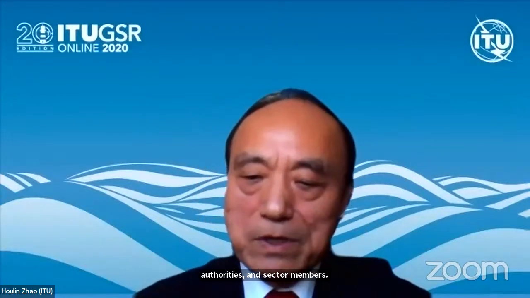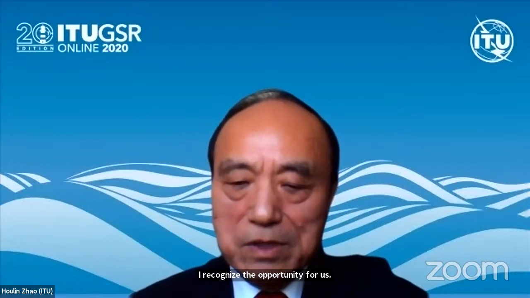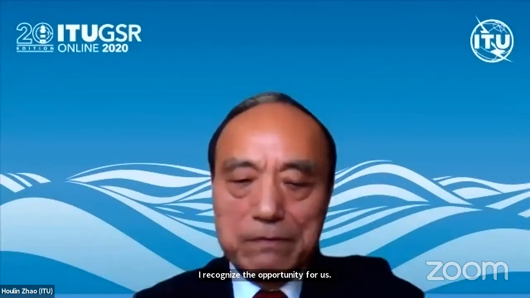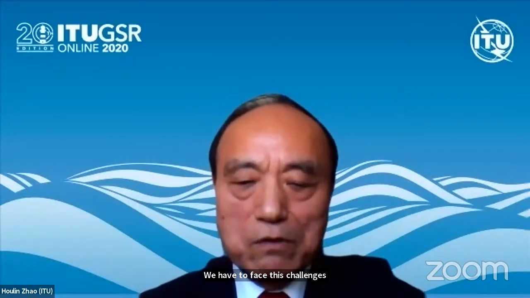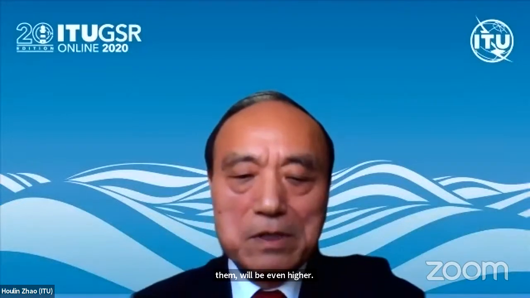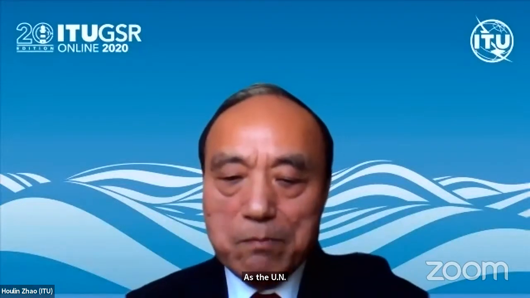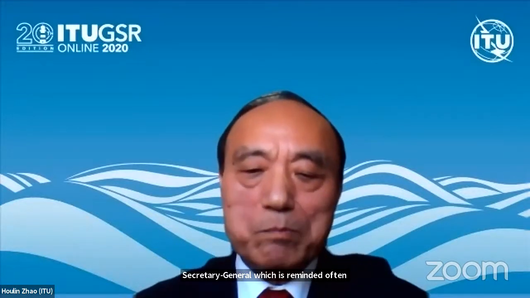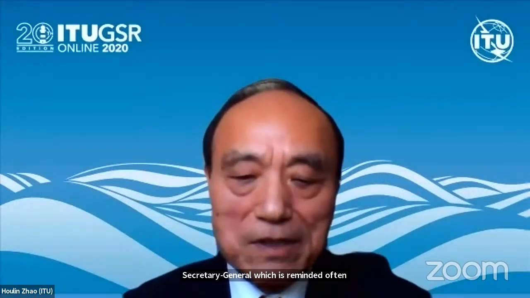So we have to face these challenges and problems, but I believe the cost of not solving them will be even higher. So as the UN Secretary General Guterres reminds us often, and particularly recently, only by working together can we connect all people by 2030.